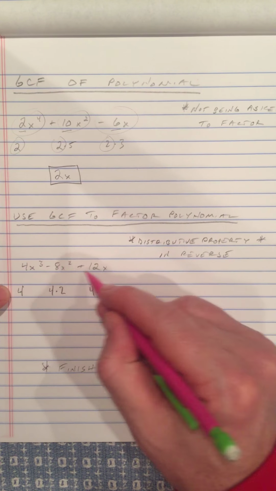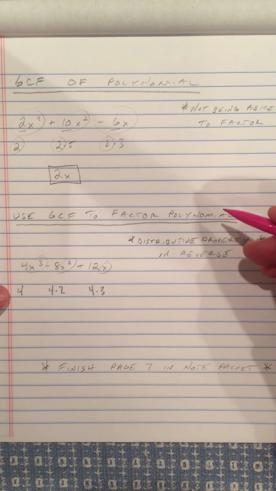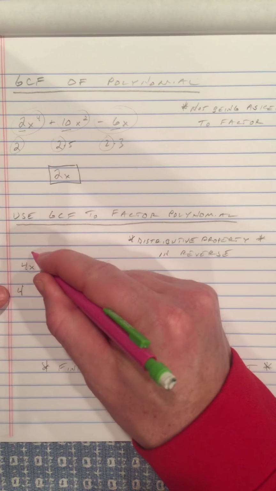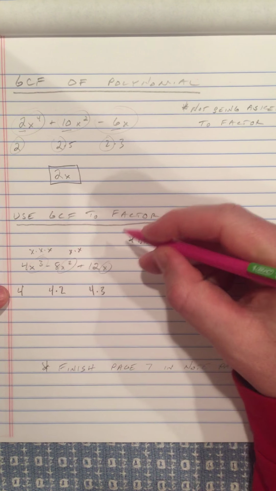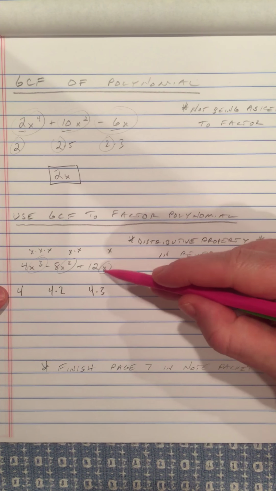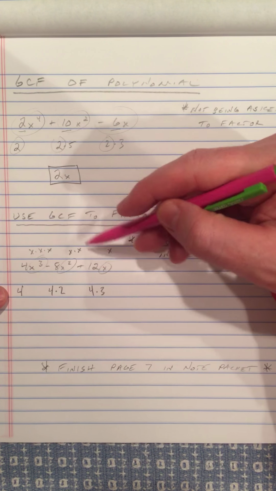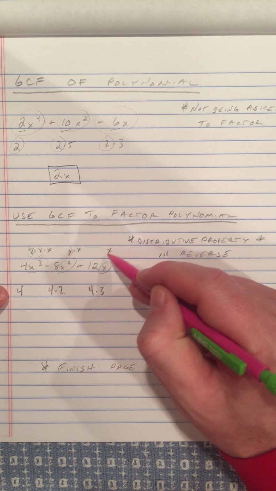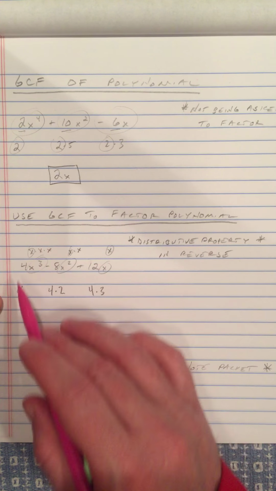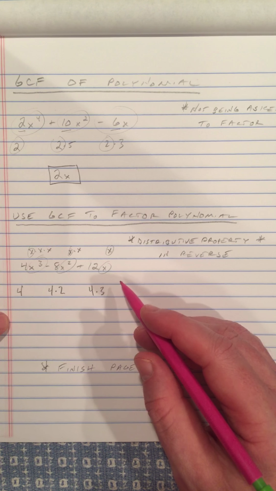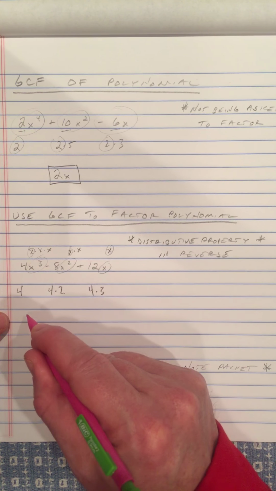And again, each of these terms has an x. One x cubed, but that just means x times x times x, and x squared is just x times x. And then there's only one single x in the 12x term. But there is at least 1 x in each term. So now I can understand there is a factor of 4x in each of these 3 terms.